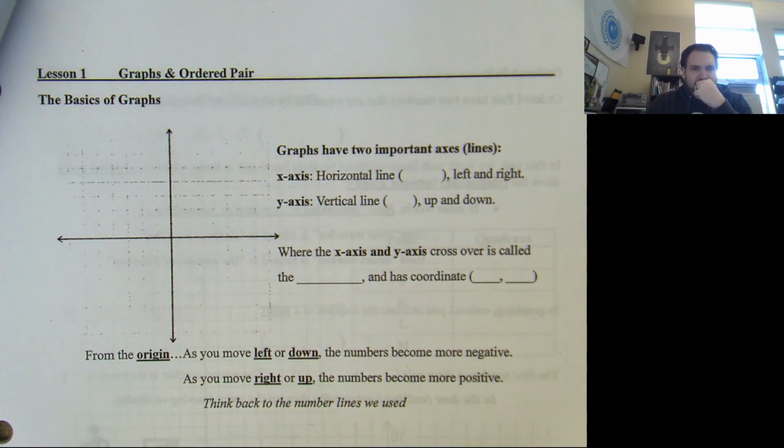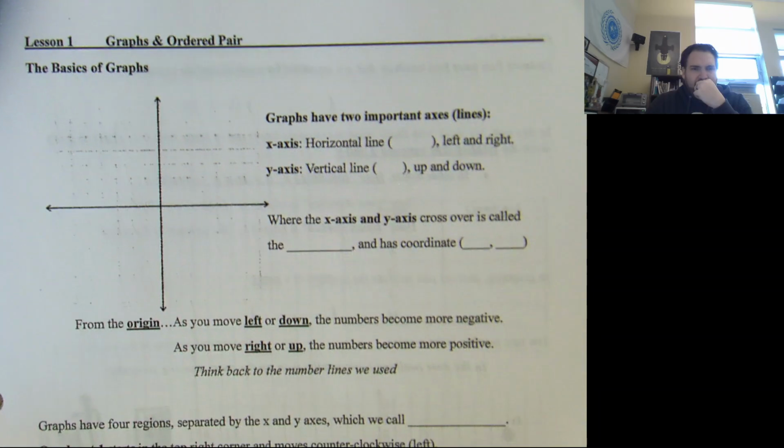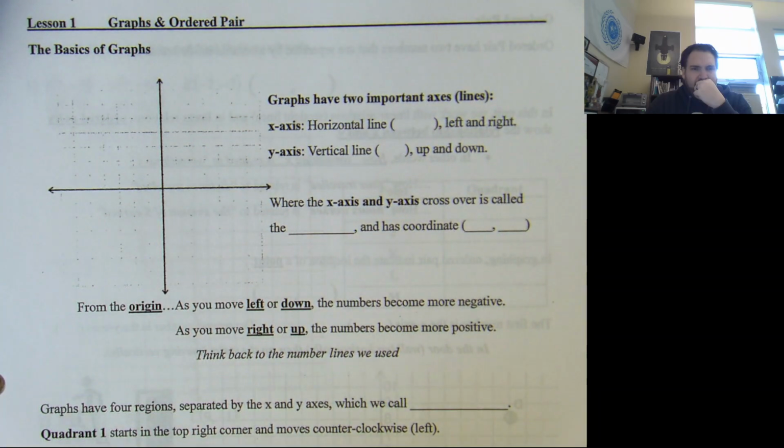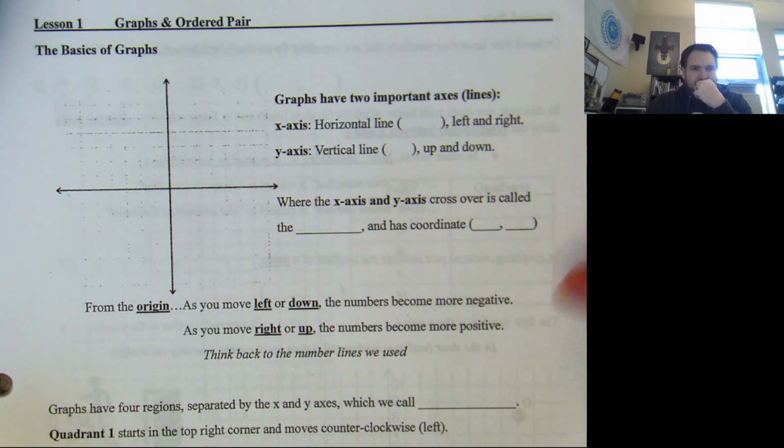If you've never seen graphing before, shame on your middle school teachers. Deep, intense shame on them and their grandchildren, all the way down. Here we go.